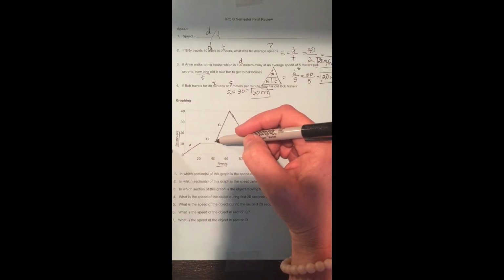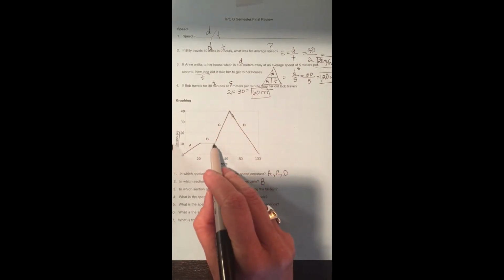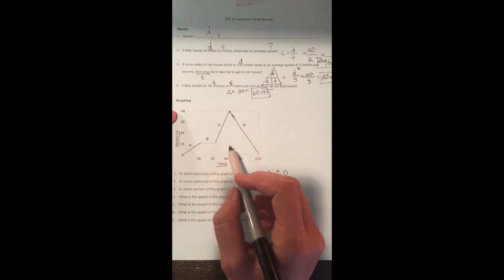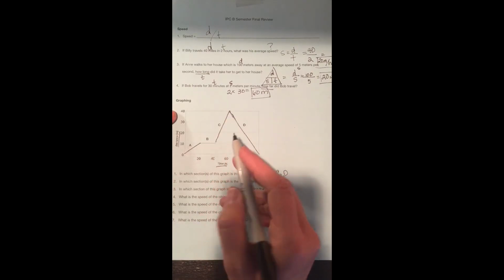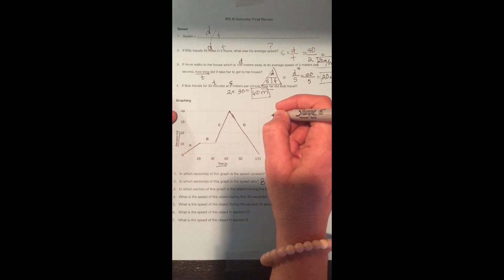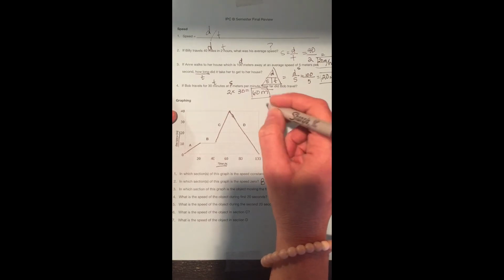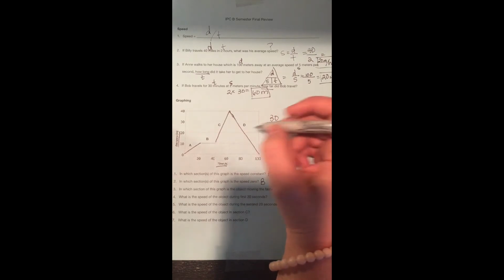How do I know that? Because he goes 30 yards from the 10-yard line to the 40-yard line in 20 seconds here. Okay, if I were to do the math there, he goes 30 yards in 20 seconds. That gives me 1.5 meters per second.